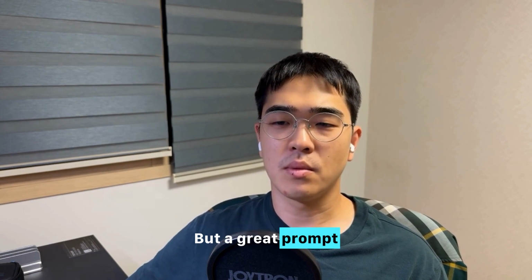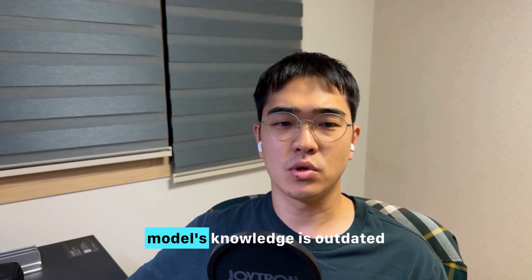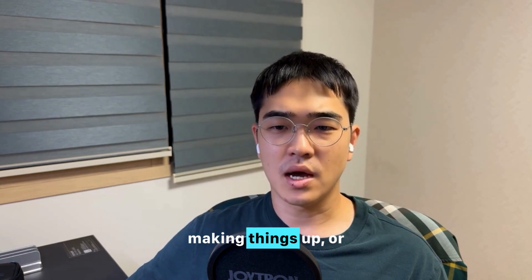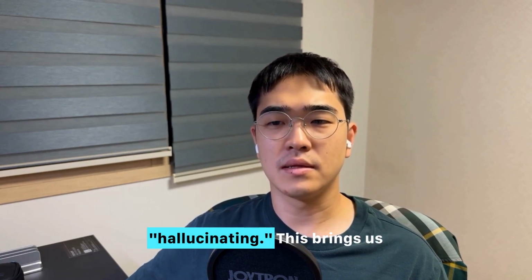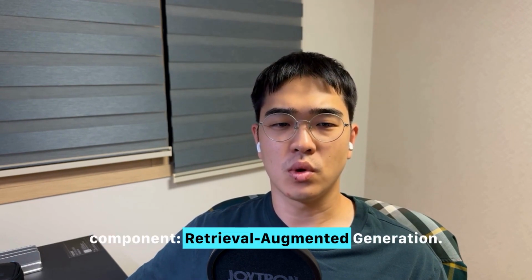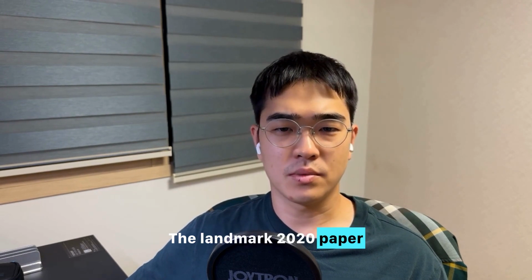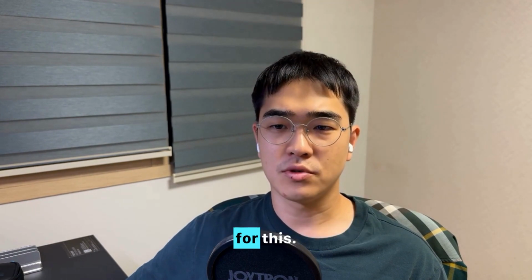But a great prompt isn't enough if the model's knowledge is outdated or it's prone to making things up, or hallucinating. This brings us to the next major component, Retrieval-Augmented Generation. The landmark 2020 paper by Lewis et al. proposed a brilliant solution for this.